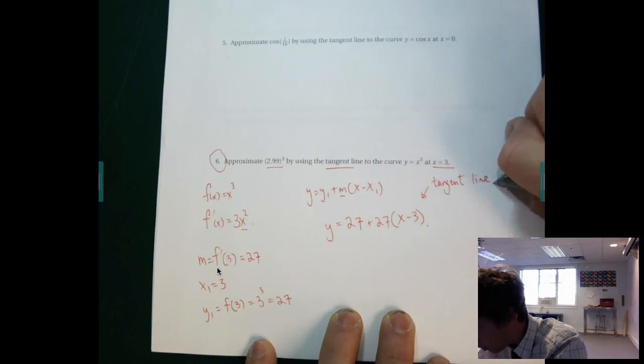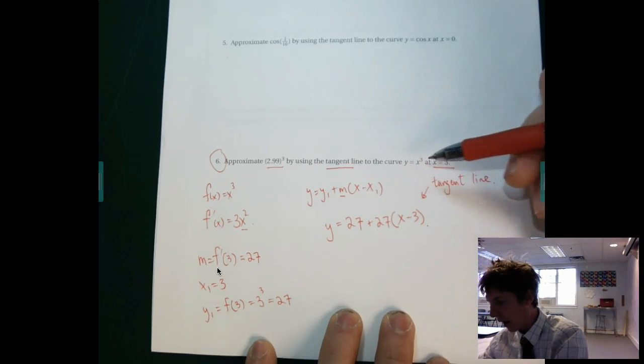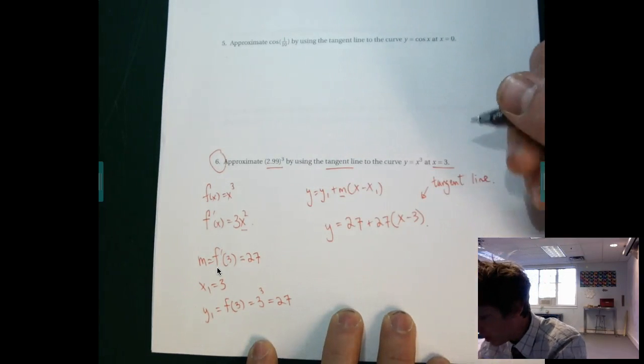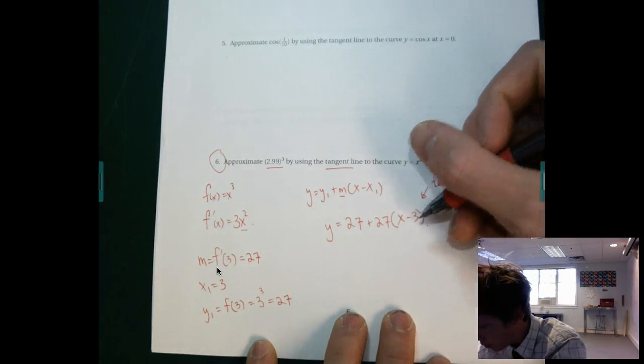The next step is I want to approximate the function at 2.99. So I just plug in 2.99 for x.